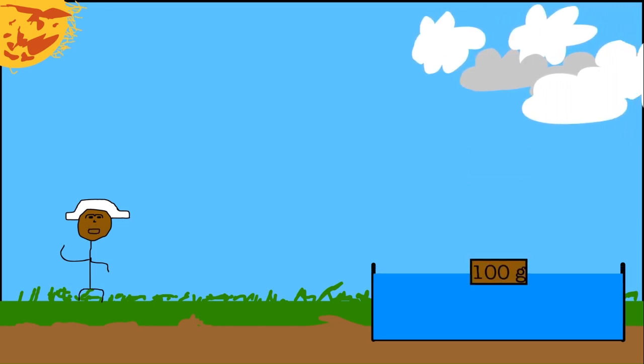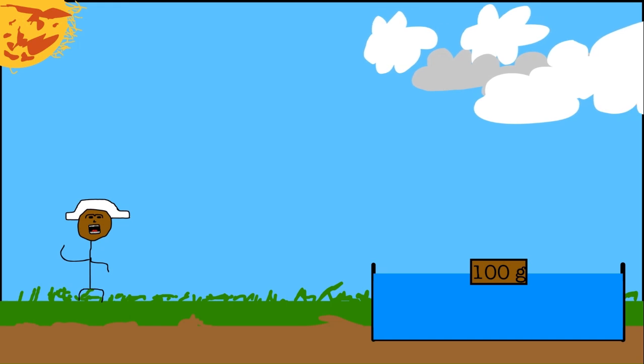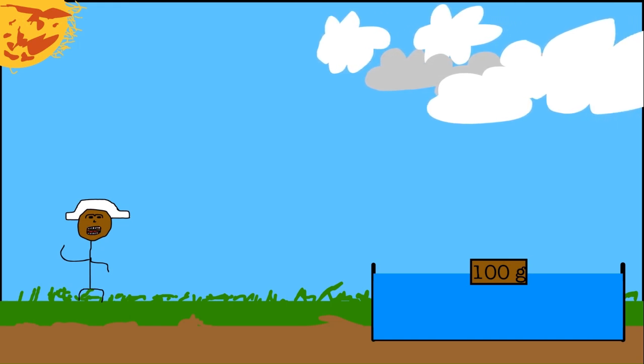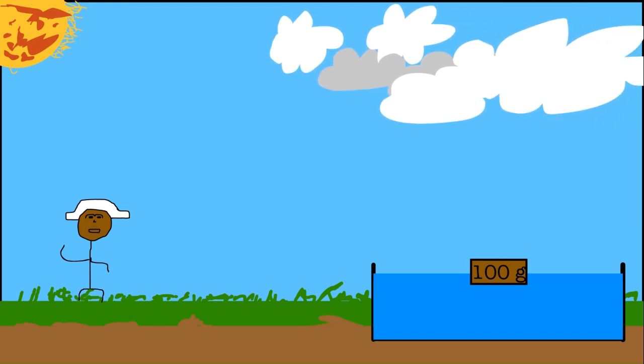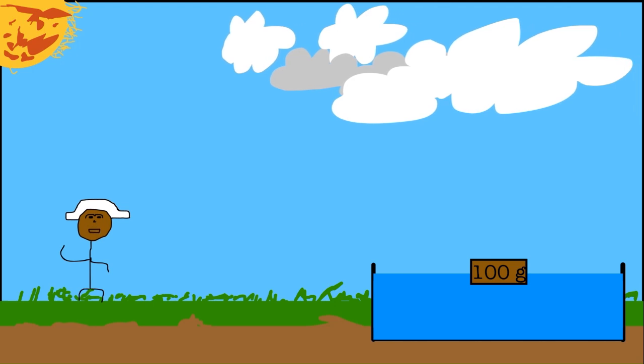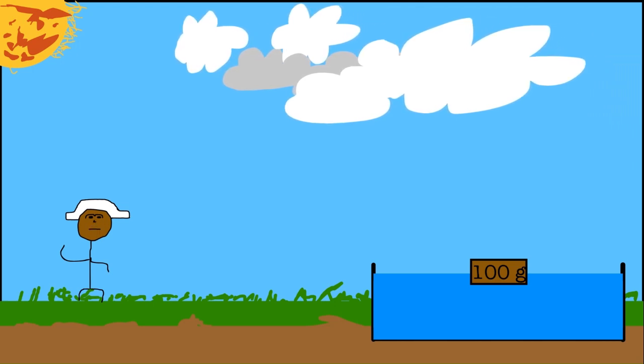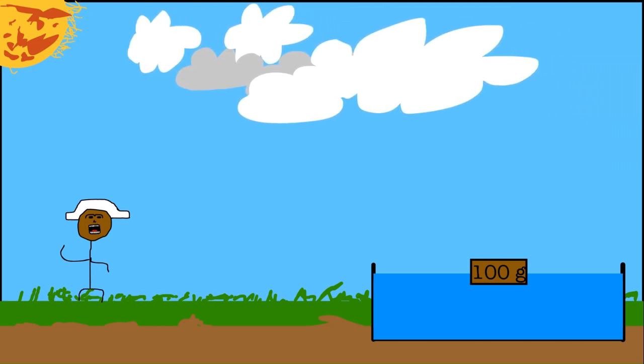That block is floating because of its buoyant force. The buoyant force for a floating object is equivalent to its weight. The water level goes up a bit because the block displaces water. The block floats because it's less dense than the water.